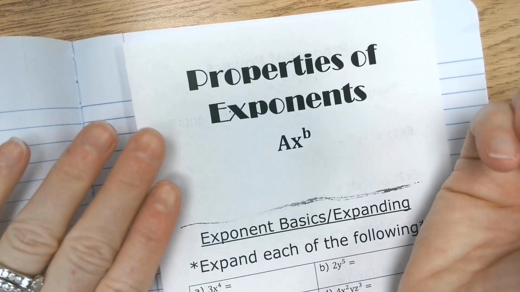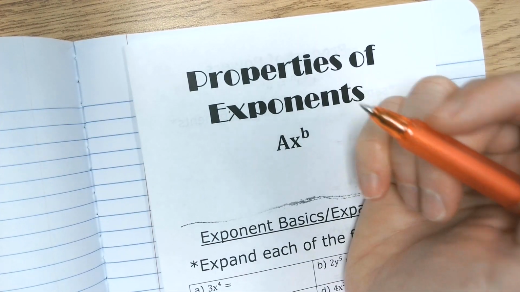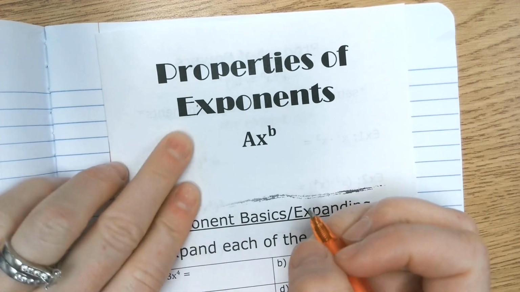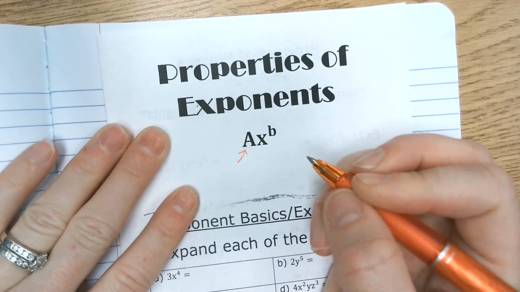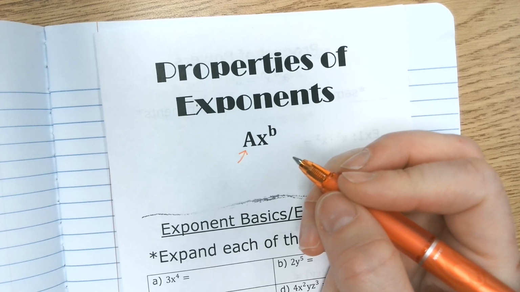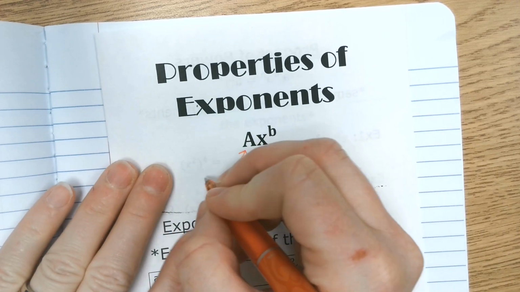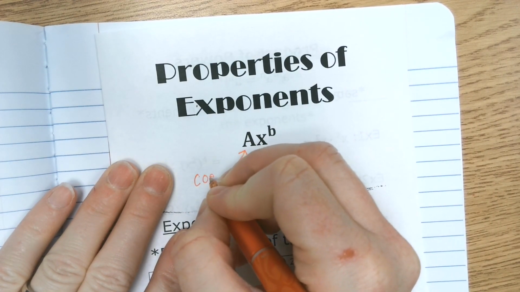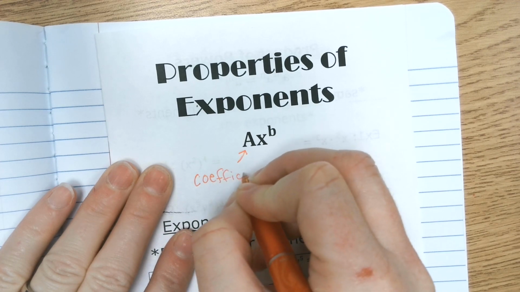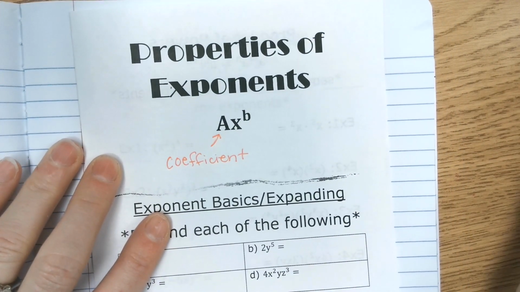Okay, we are looking at the properties of exponents. So we have several rules, and we're going to start with the first one. For the properties of exponents, we have A. A is going to be our coefficient or our constant. I'm going to put coefficient. So it's like a number out in front of a variable.